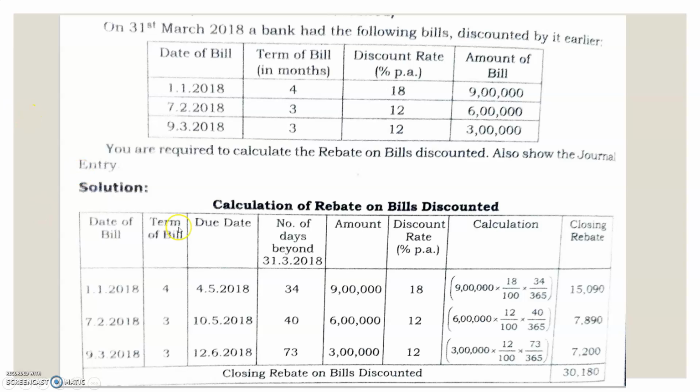And for that you have calculated the due date, and you will have to calculate the number of days beyond 31/3/2018. That is, after 31/3/2018, how many days are there? That is, in April, the full month of April you should take into consideration. So April has got 30 days and 4 days of May. See, 30 plus 4, 34, and amount is 9 lakhs.